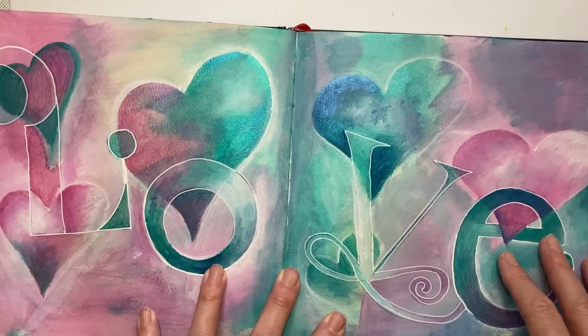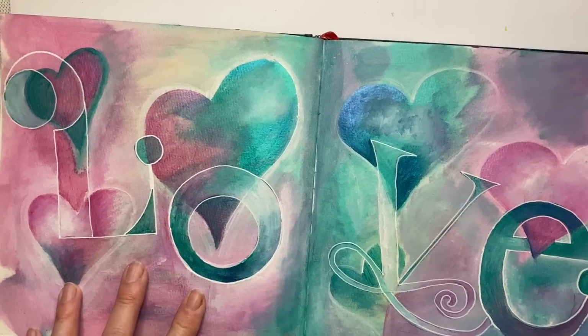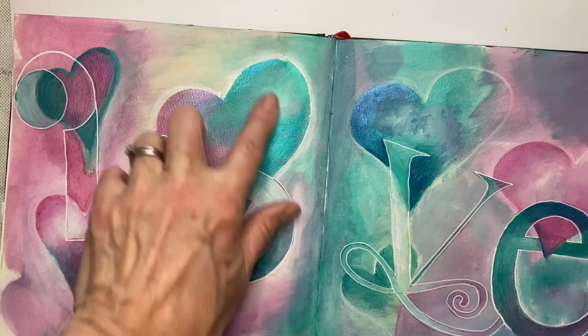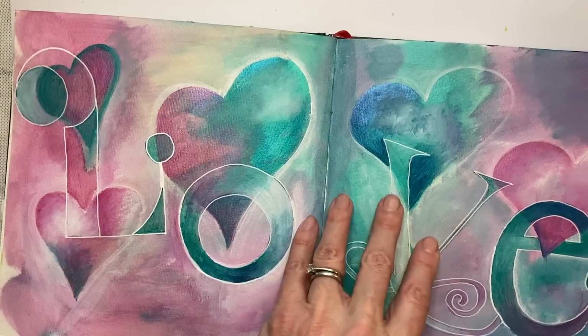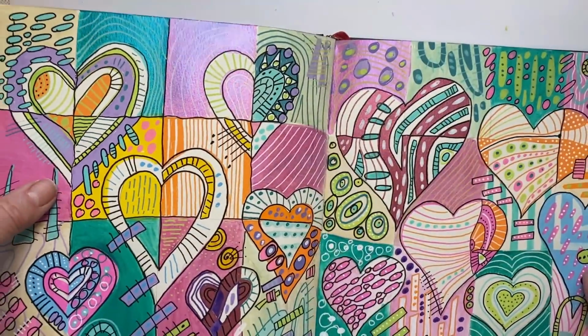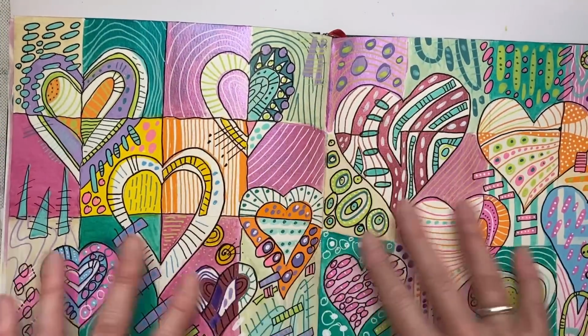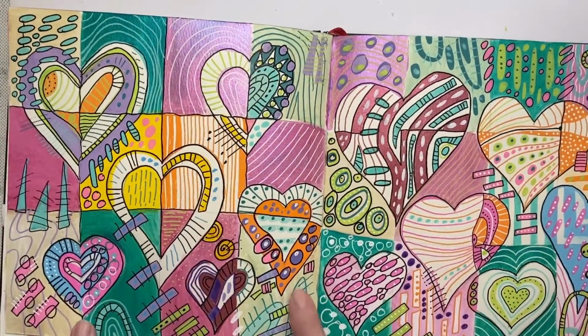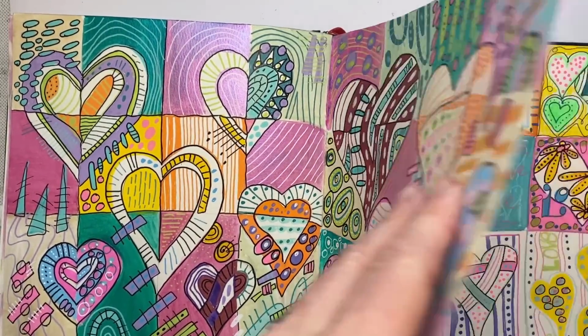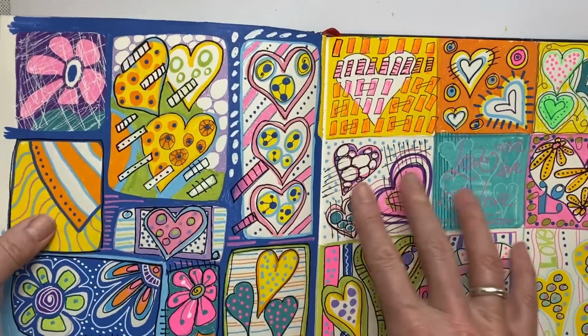Now, in my book, there are some things that I really like. I really like the letters and the hearts here. And so I think I'm going to be developing something like that. But there's also some bits here that I really like, some aspects of it. And so I'm going to take a few of these and show you what I do.